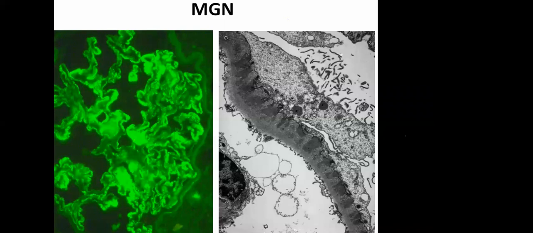The exact localization of deposits, whether they are along the capillary loop or mesangium, can be determined on electron microscopy. The further localization of deposits, whether they are subepithelial, intramembranous, or subendothelial, can also be commented on only on electron microscopy. So looking at the immunofluorescence, it is impossible to say whether these deposits are subepithelial or subendothelial. Okay.